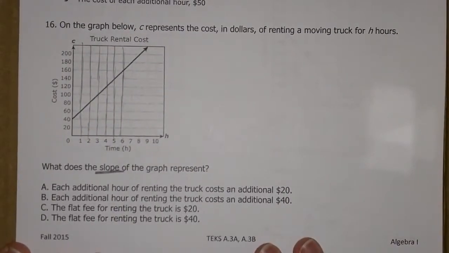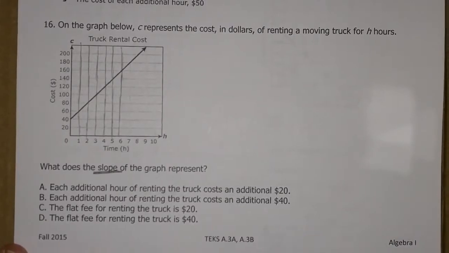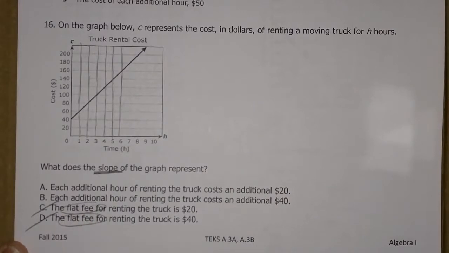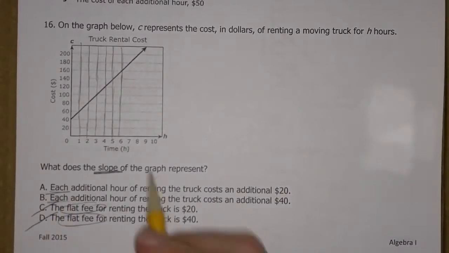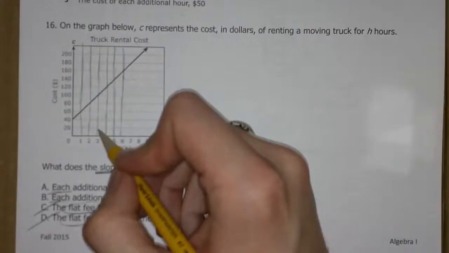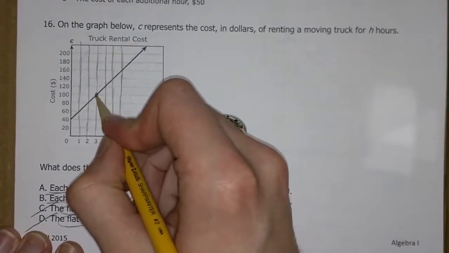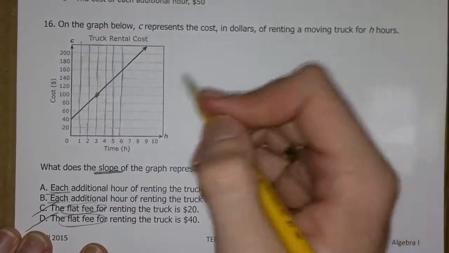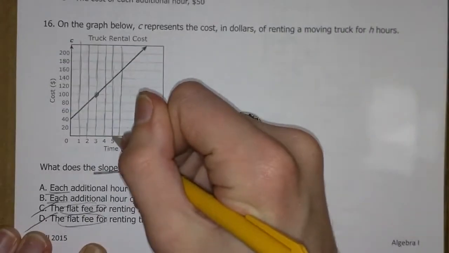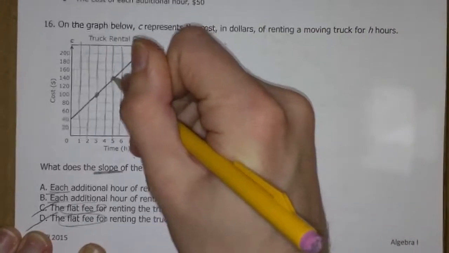Alright, so immediately I can throw out a couple of these. Which ones? Yep, C and D. Flat fee does not work. So it's either going to be these two. Each additional hour, that is a slope description. So 2 points. So let's say 3 and 100, and 5 and 140.